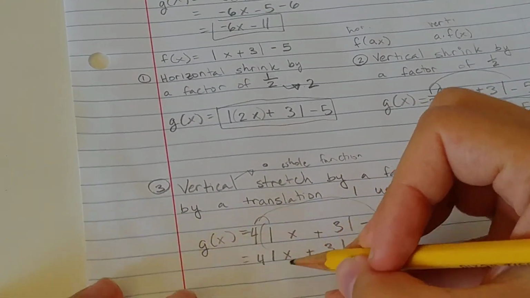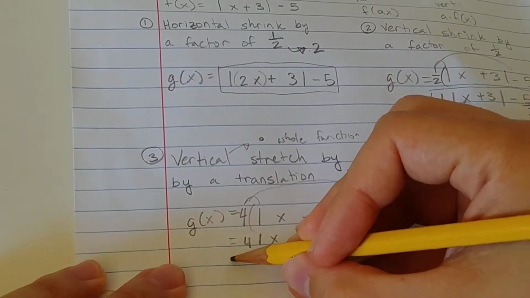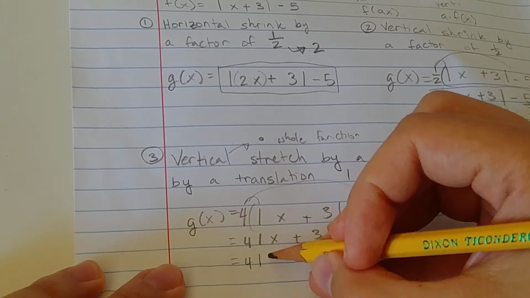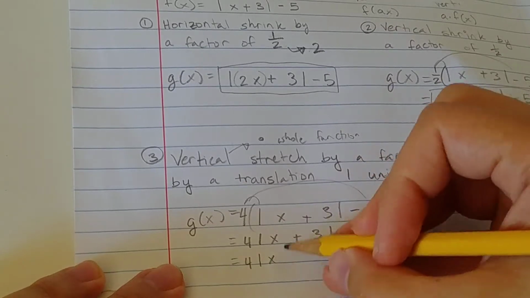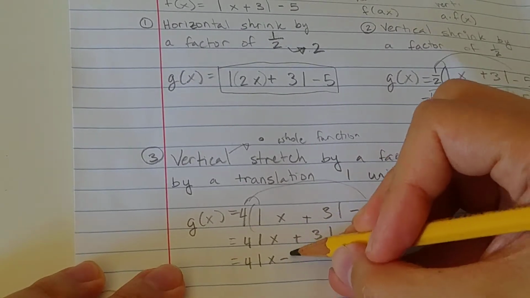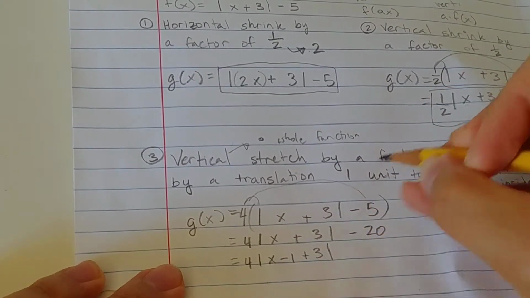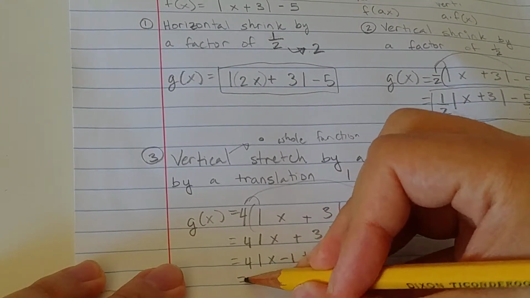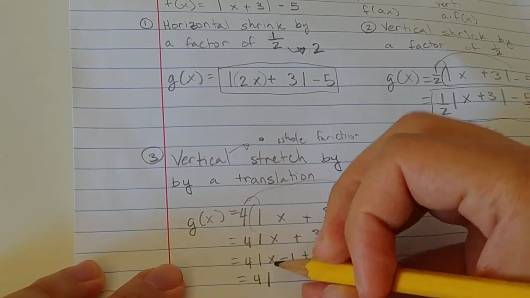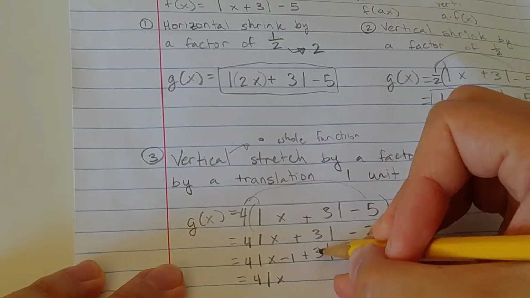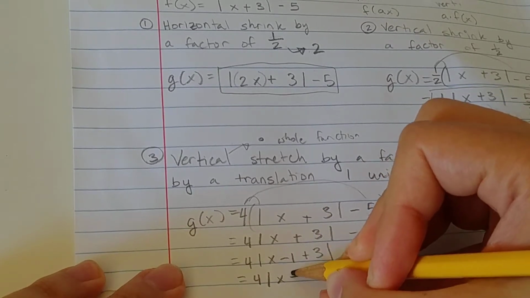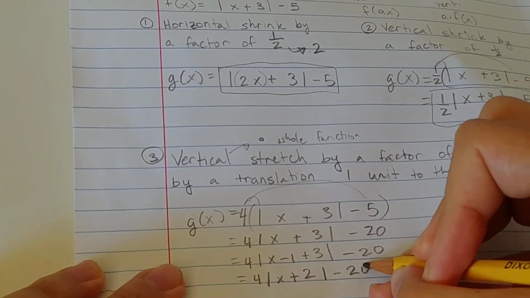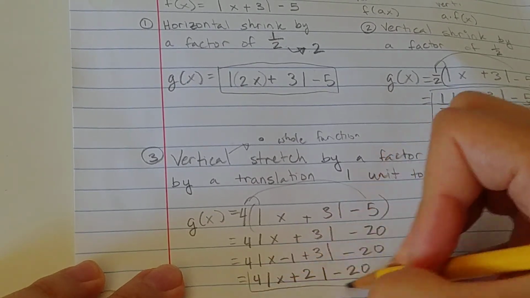So we have 4 times the absolute value of x minus 1 plus 3 minus 20. And that equals 4 times the absolute value of x, and then negative 1 plus 3 is positive 2. So plus 2 minus 20. And that's that. Ta-da!